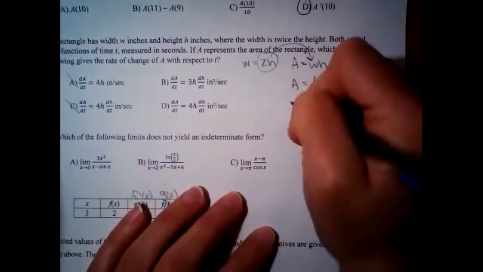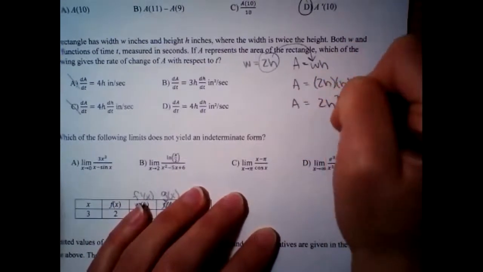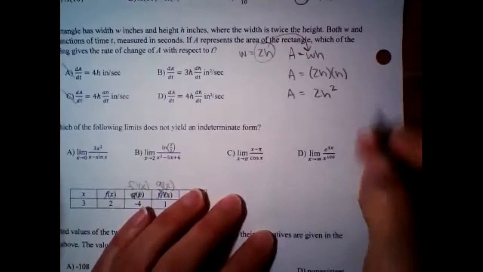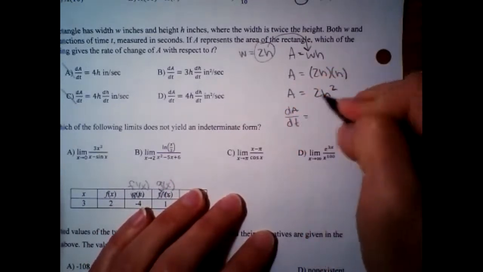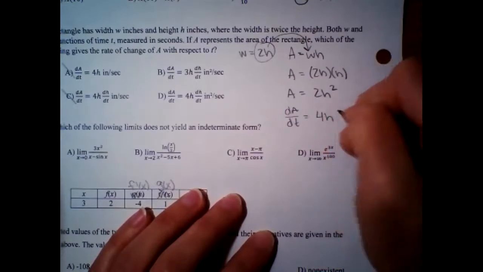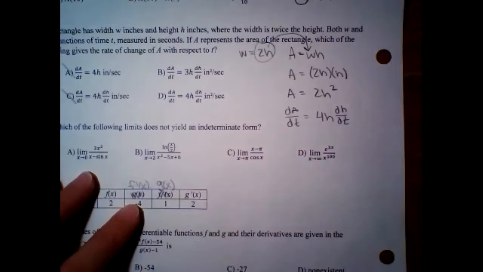And so the area would be 2H squared. And then we just have to do that derivative. So dA/dt equals, this would be 4H dH/dt. And so that one is D.